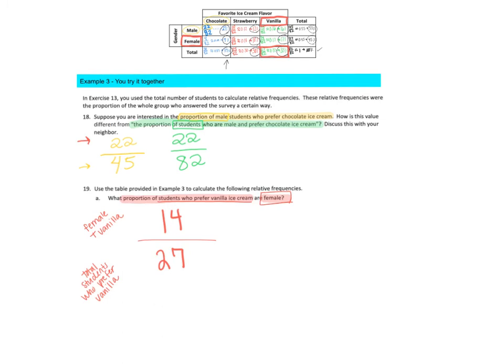We're going to do 14 divided by 27. And when we do this out, we get a relative frequency of 0.52. If we want to turn that into a percent, you can. It's a little bit easier to interpret, 52%. All right, we're going to move into a little bit more interpretation on the next slide where you're going to practice this together in groups.